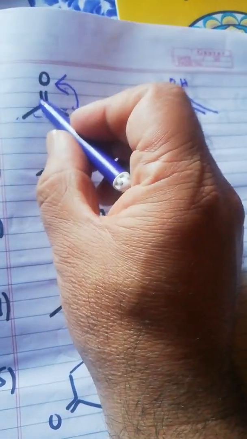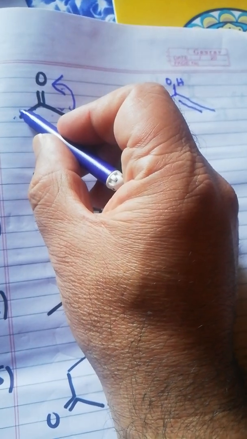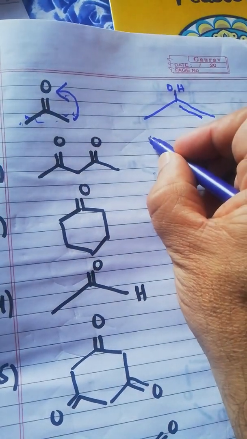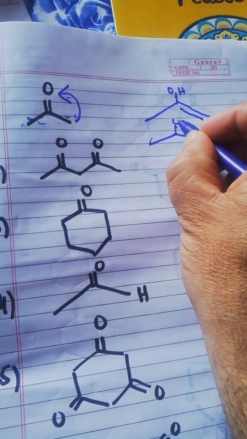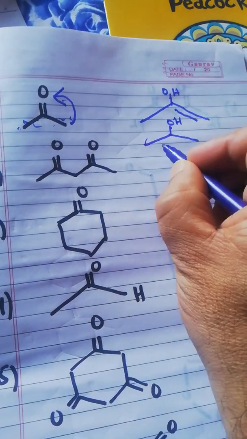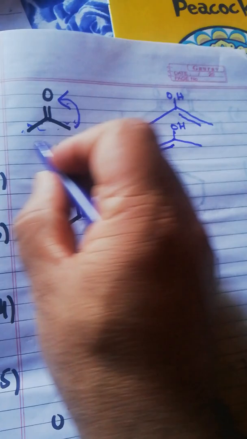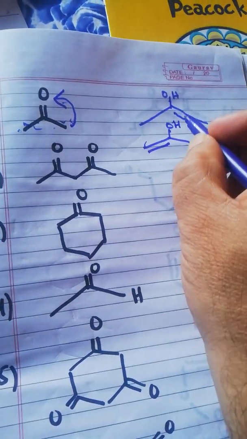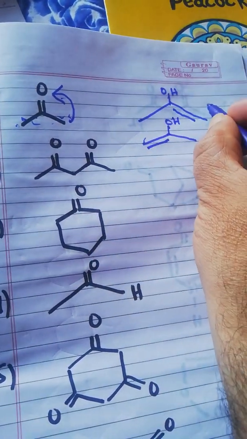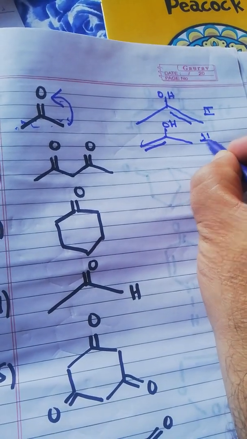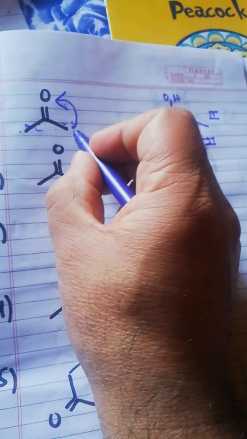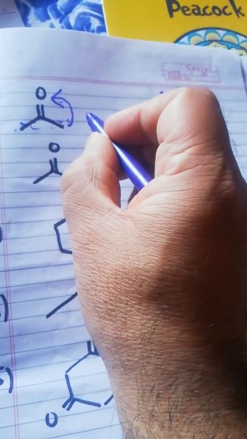There is also another possibility. The hydrogen can also migrate from here and the compound will be like that. If the hydrogen migrates from there, it will be an OH, it will be an enolic compound, and the double bond will come here. So this is the keto form. There are two possible enol forms. The first enol form is structure number 1 and the second enolic form is structure number 2, because this compound contains 6 alpha hydrogens.